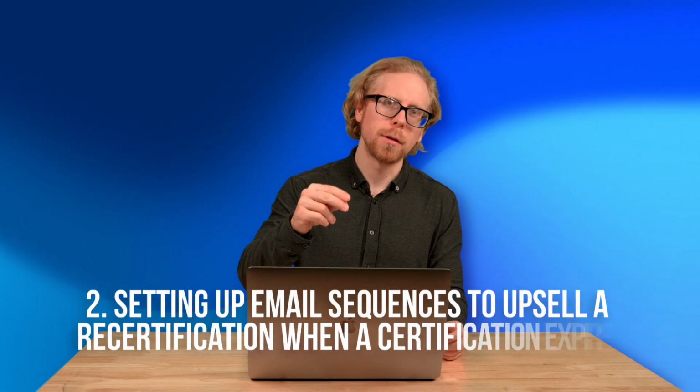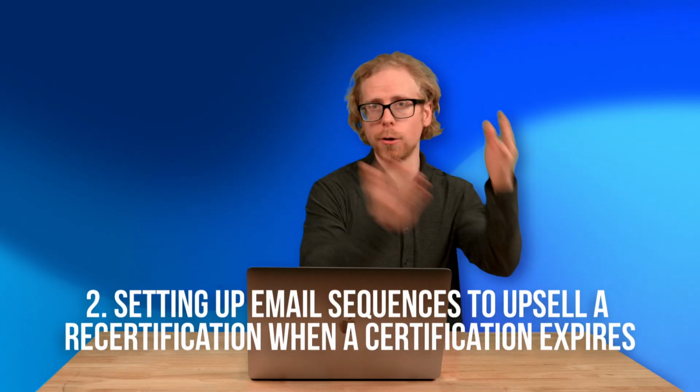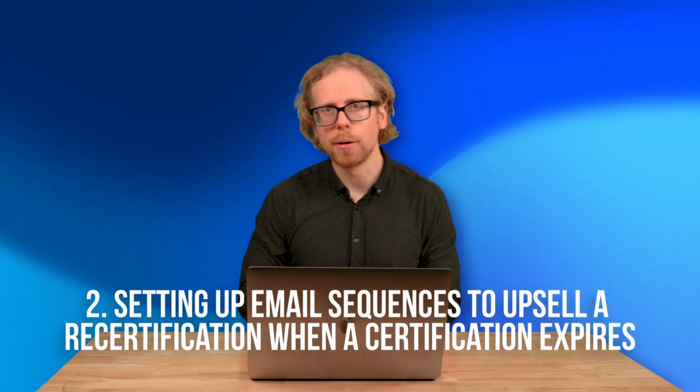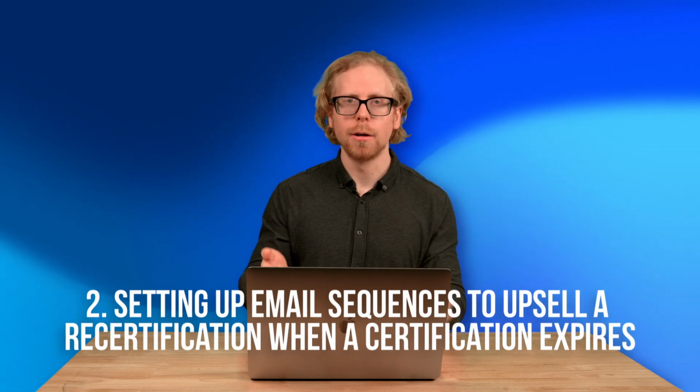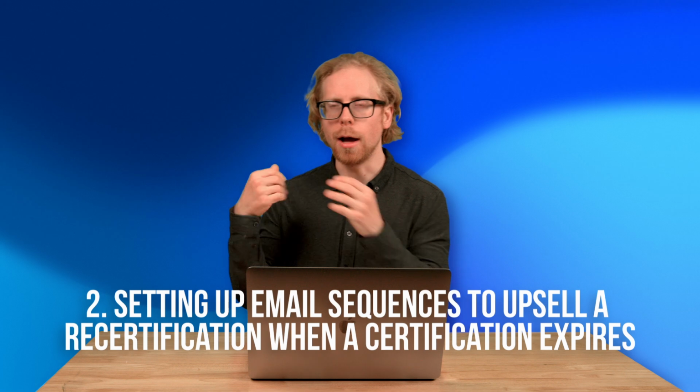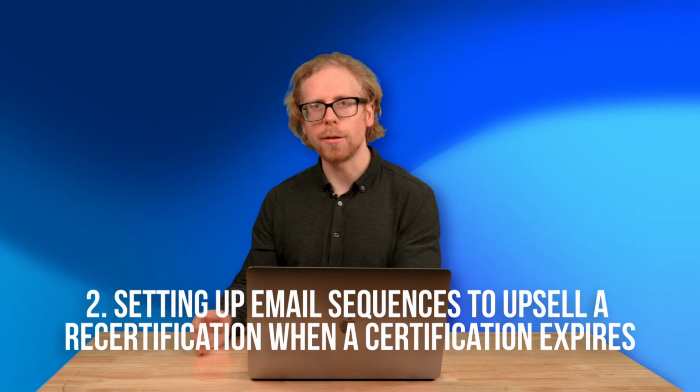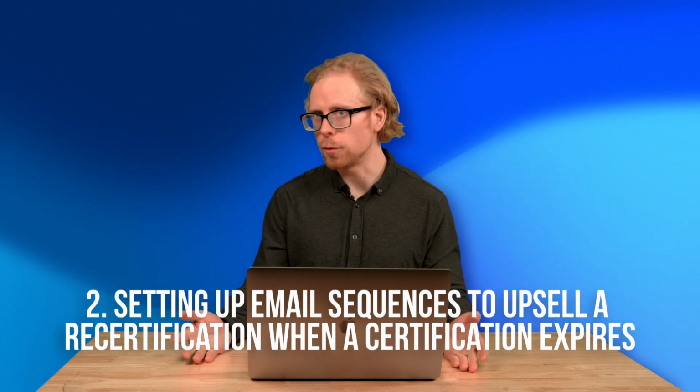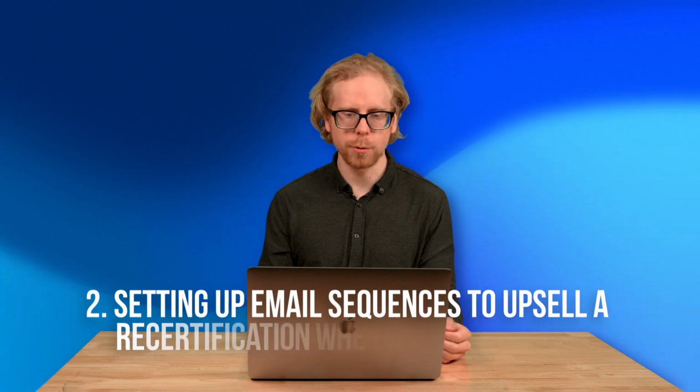But I want to show you how to set up an automation where, let's say you have a certification that lasts 2 years. Okay? And at the end of that 2 years, you want people that earn that certification to re-earn it. Well, you can set up an email sequence and automations to upsell that certification after those 2 years. Here's how we do it.